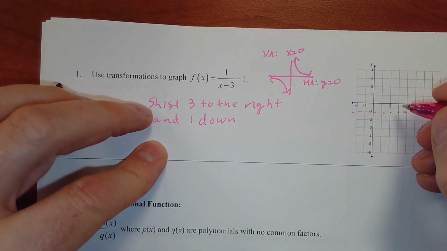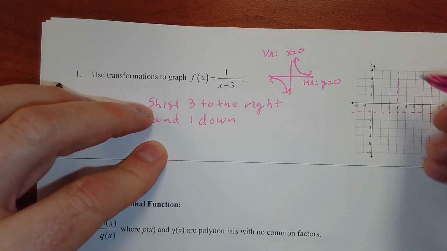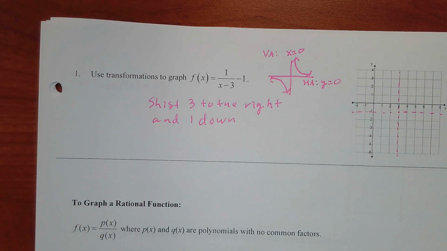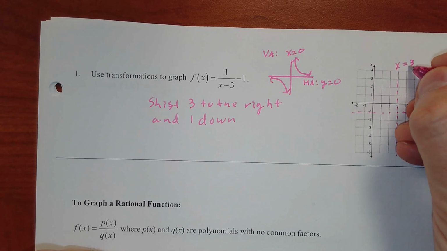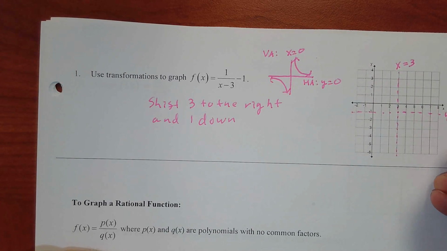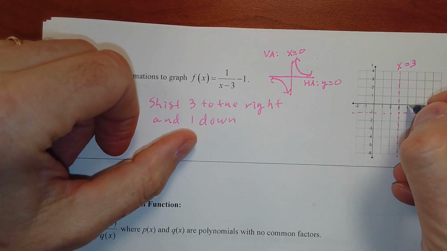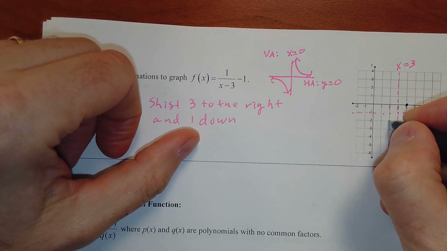So the first thing I want to do is graph these asymptotes. So x equals 3 is my vertical asymptote, y equals negative 1 is my horizontal asymptote. And now you might have to find a couple of points here. So like you can find this point here and this point here.